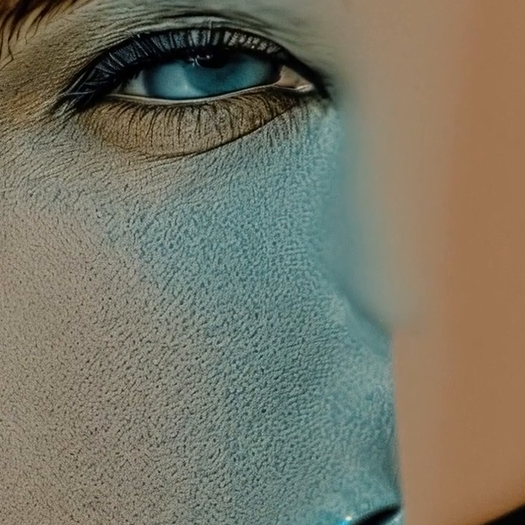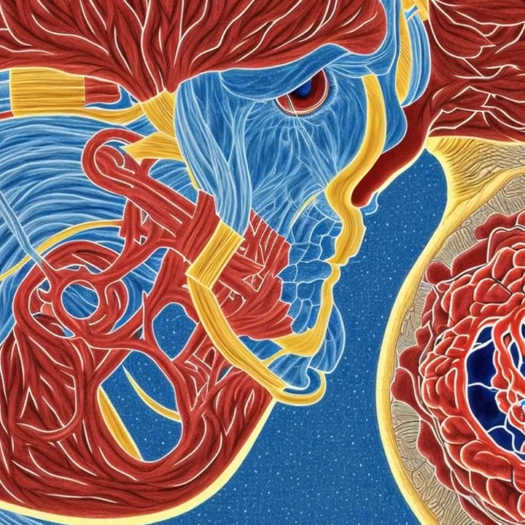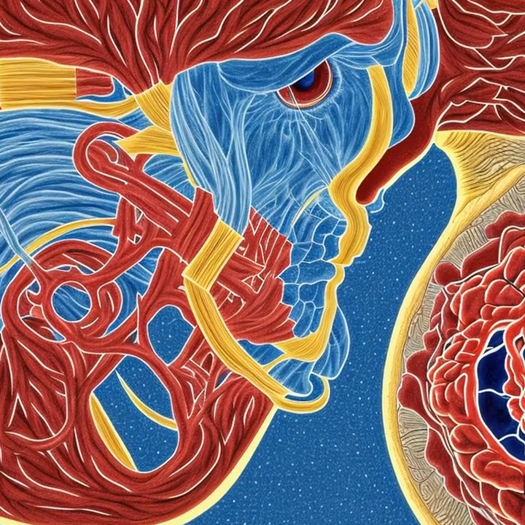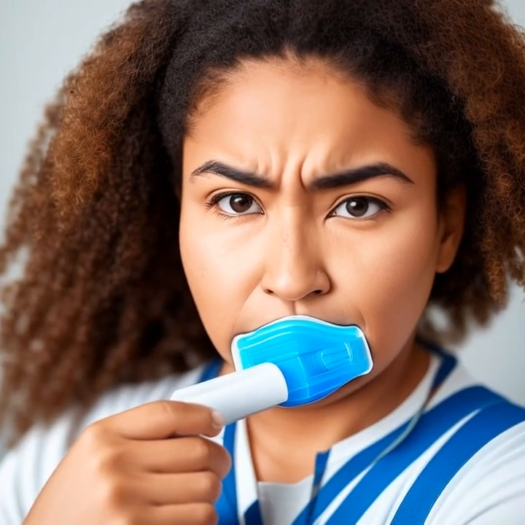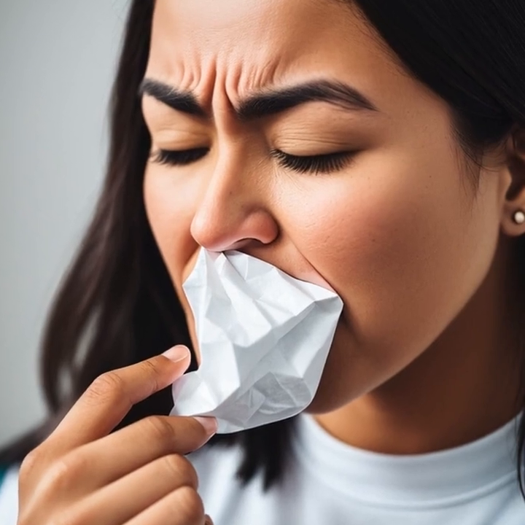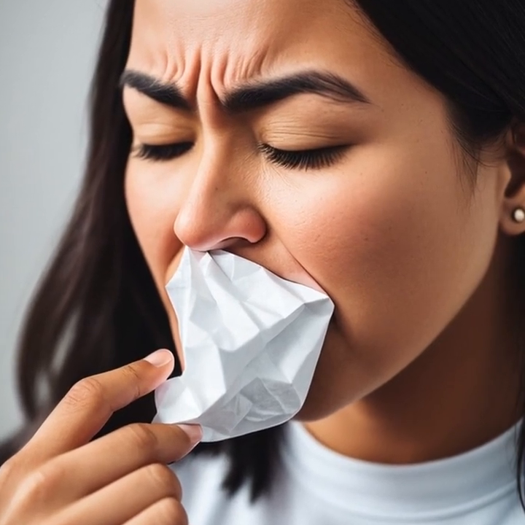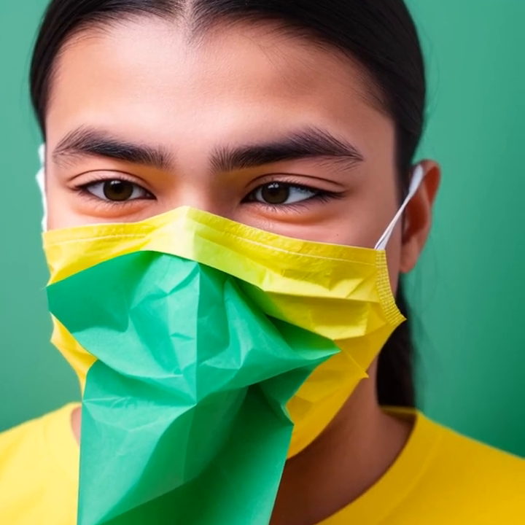First and foremost, facial pain is a common symptom of sinusitis. This pain or pressure is usually felt around the forehead, cheeks, and eyes, and it can be quite uncomfortable. The pain might worsen when you bend forward or lie down. This happens because the inflamed sinuses are putting pressure on the surrounding areas of your face.